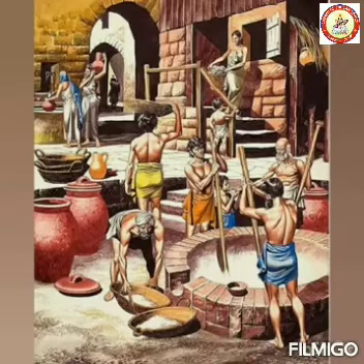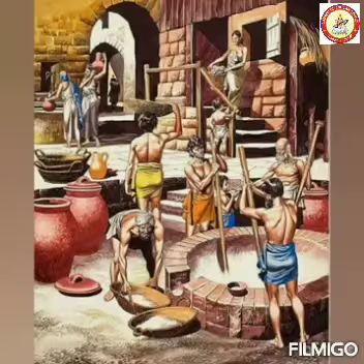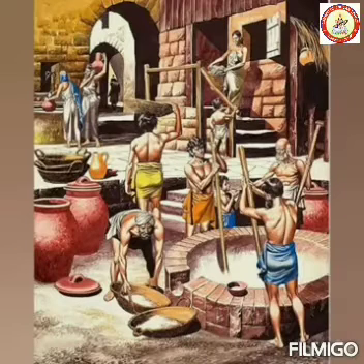And further, it is believed that they also did trade with people of other civilizations. Historians believe that cotton cloth produced here used to reach Mesopotamia and Egypt via Mesopotamia. As I told you, Mesopotamia is currently the Middle East.